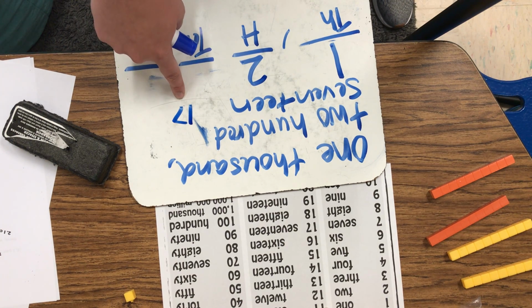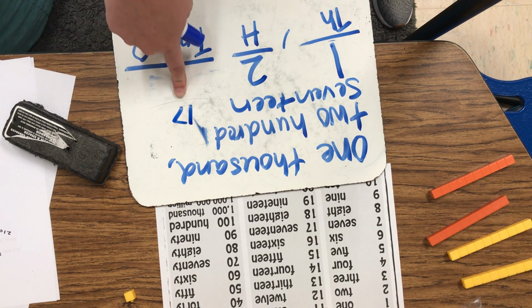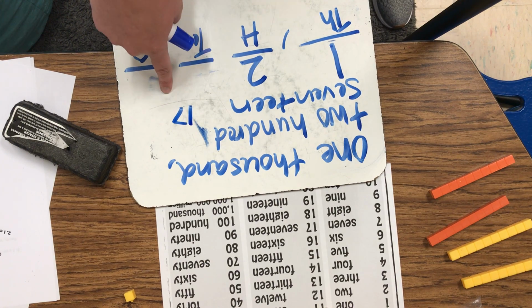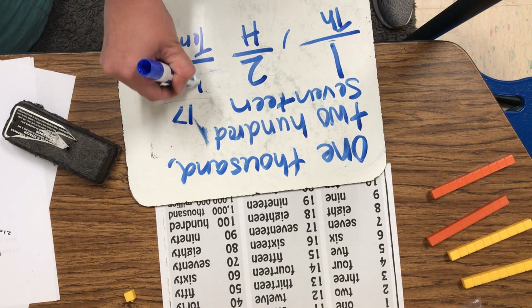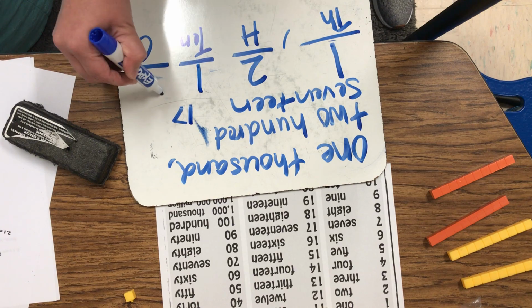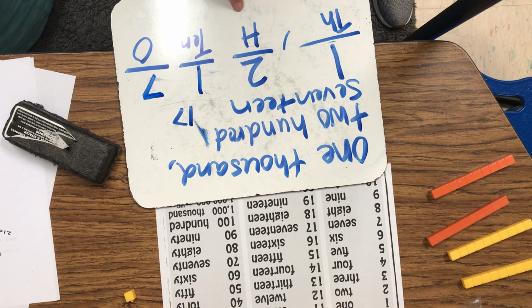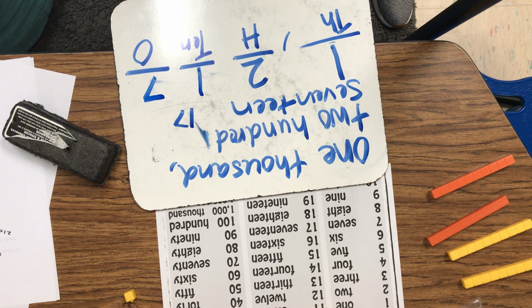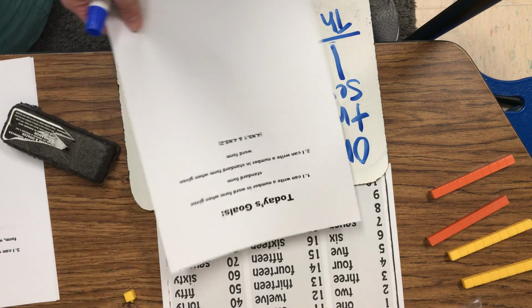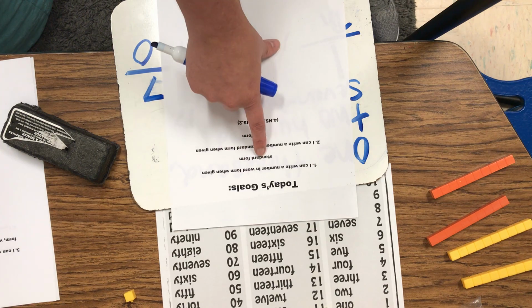If we remember about expanded form, this 17 is actually a 10 and 7 ones. So I would write a 1 in my tens place and a 7 in my ones place. So I have 1,217.